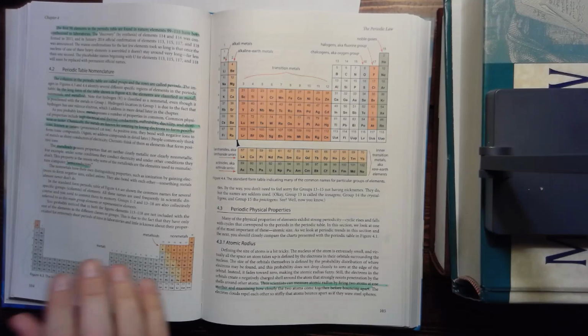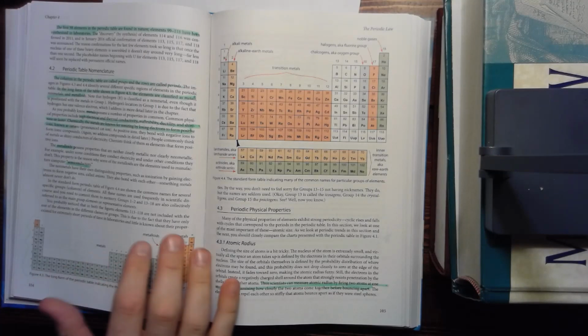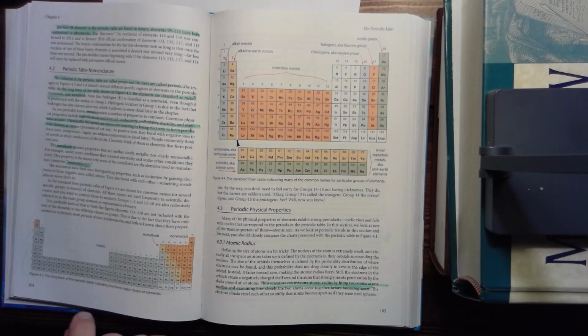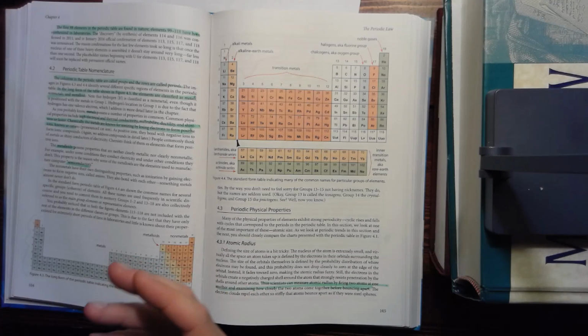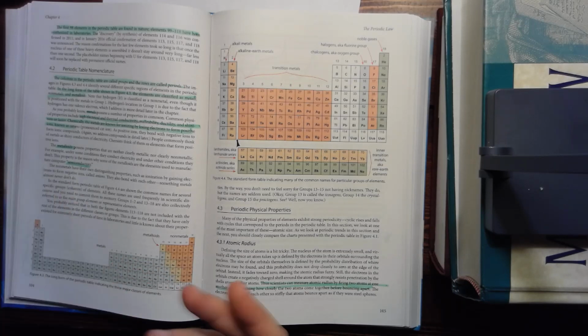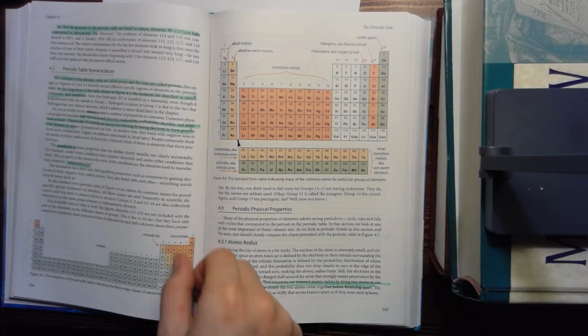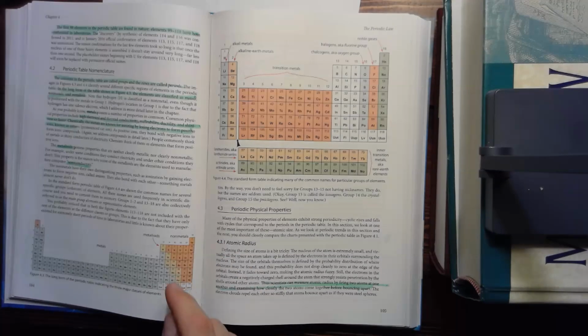Thankfully we have these, because silicon is what all computer logic gates are made of. We call them circuits, or microcircuits, and now we have microchips with billions of those on them. They're one of these: silicon, germanium, astatine, I think is what that is.